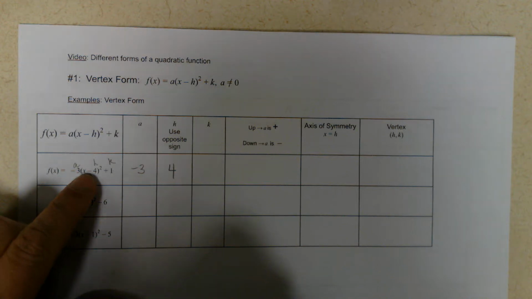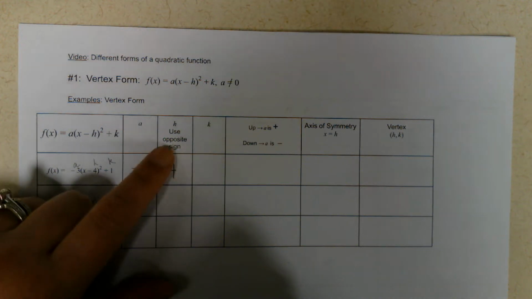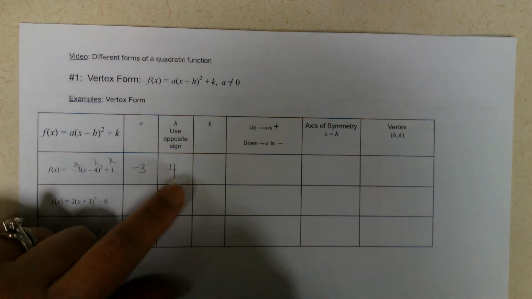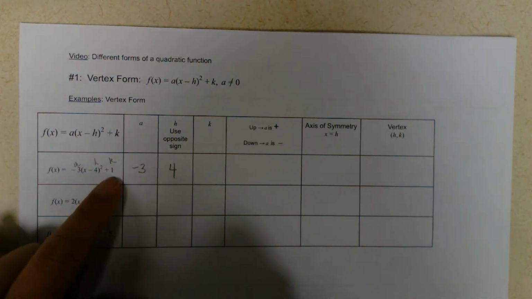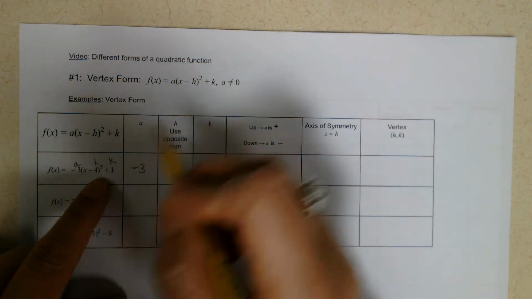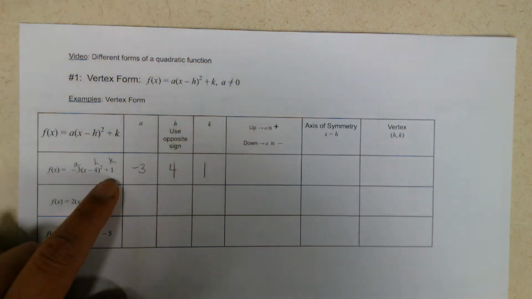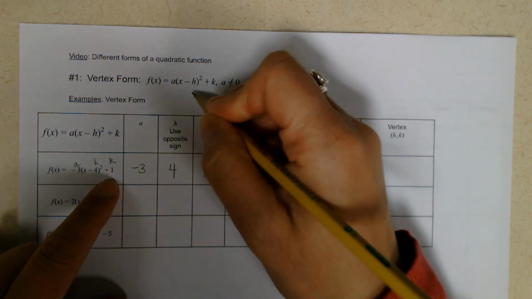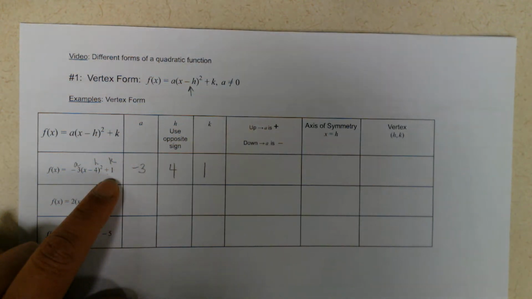So if you see any type of form where it has this minus and we're pulling out the number, it does have to be opposite. And I wrote that down: use opposite sign. So it was x minus 4, so I pulled out 4. Now k, because this is plus and it is plus here, we can just pull out the number, which is 1. So the only one that you use the opposite for is this h one. So just please be careful.